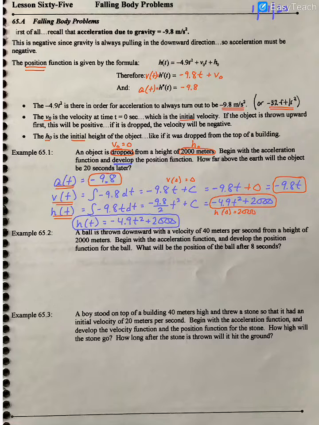The question also asked me to find how far above the Earth the object will be 20 seconds later. So we're trying to find the height at time t of 20. So we're trying to find h of 20. I don't really have room to show the work there, but you know what to do. Plug in the 20 for t. So 20 squared is 400 times the negative 4.9, and then add 2,000. And I have listed that you end up with 40. It's a height, so of course it is 40 meters.